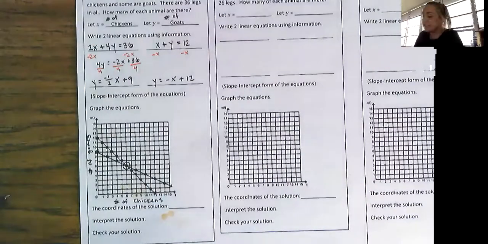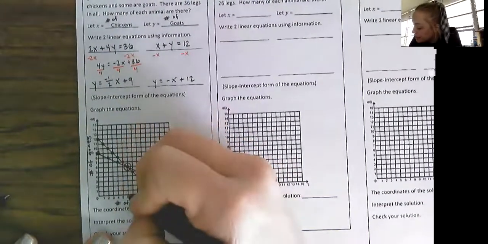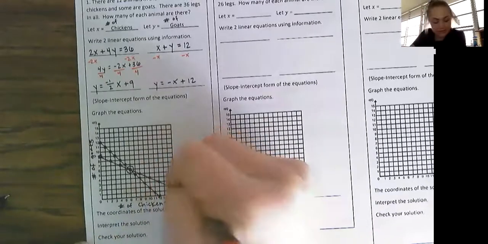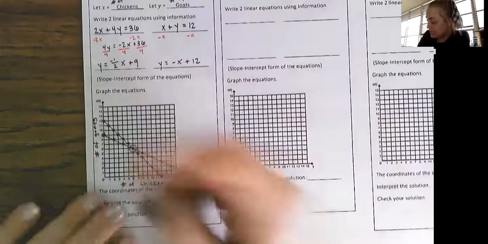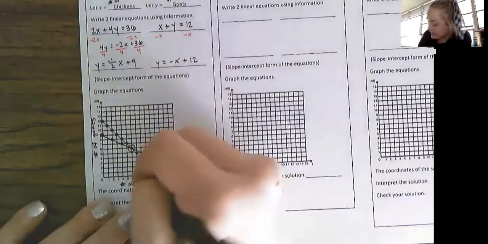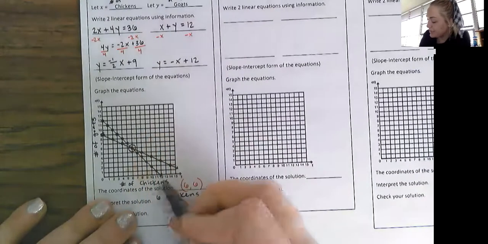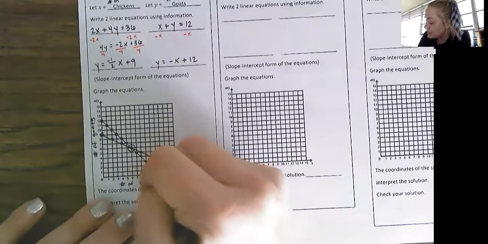Perfect. All right, so where did they cross? Well, the coordinates for that solution are to the right 6 chickens, up 6 goats. So 6 comma 6. But again, we've got to put that in real words. So we're going to say 6 chickens, like I said a moment ago, because we have to go to the right where it says 6 on the chicken side. And then there were 6 goats.